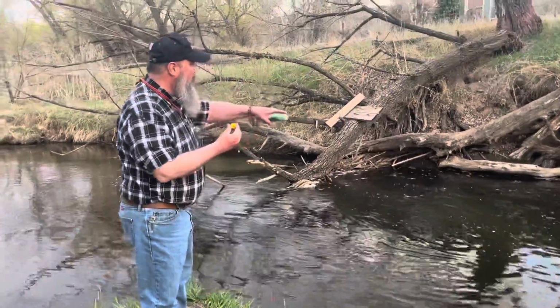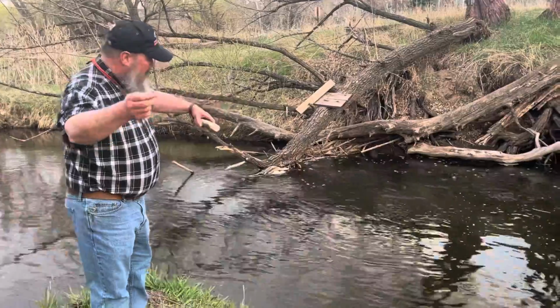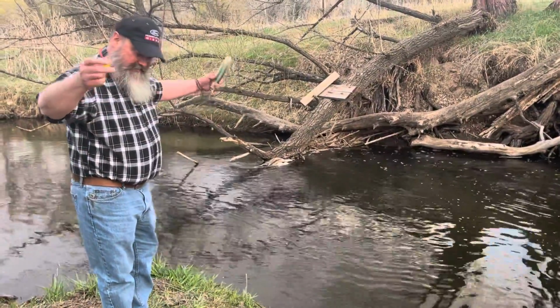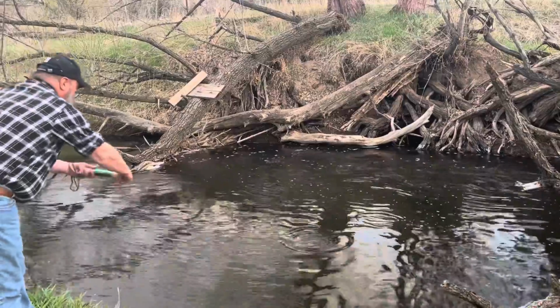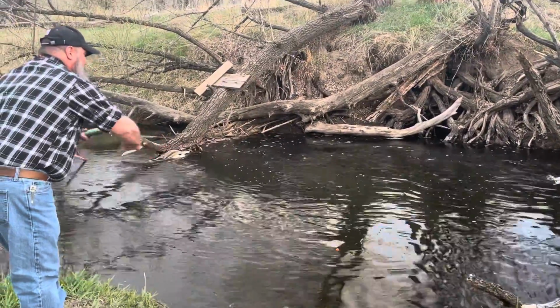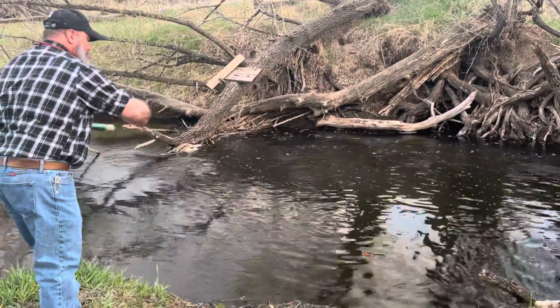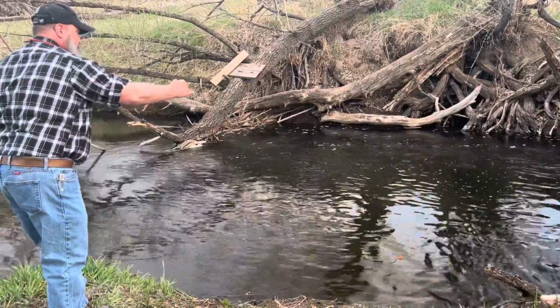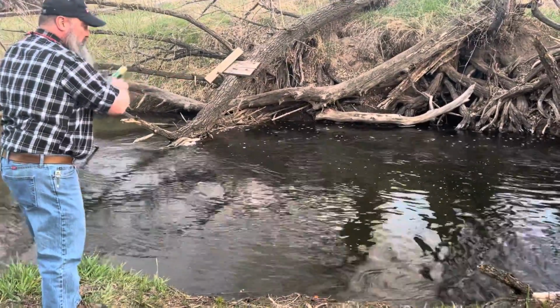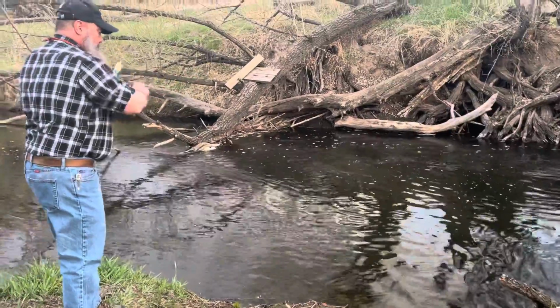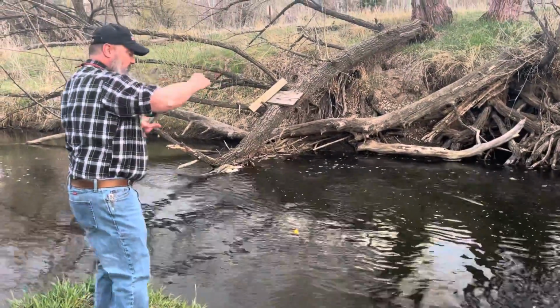I'm just going to kind of show you the stream. Just kind of show you how I cast this out. Okay, so it didn't cast real well. You take a little more string out. So I didn't throw it very hard. Keep in mind, this is the first time I fished with something like this.